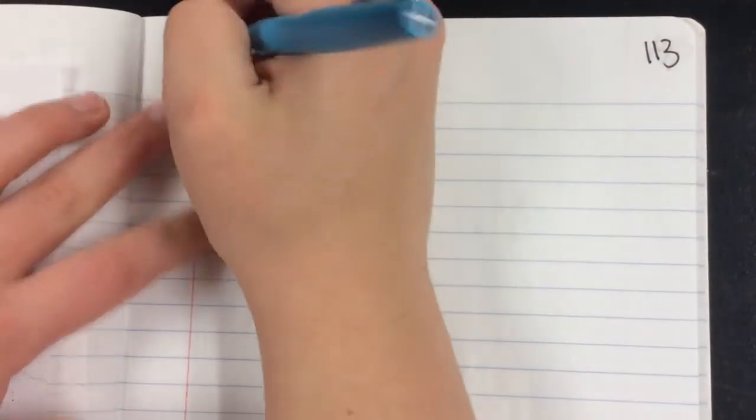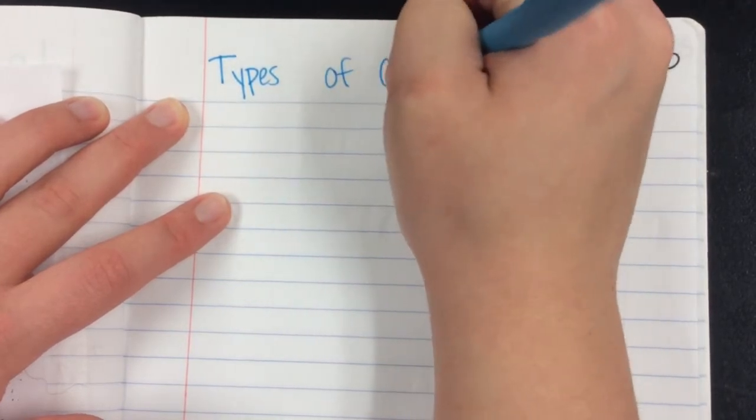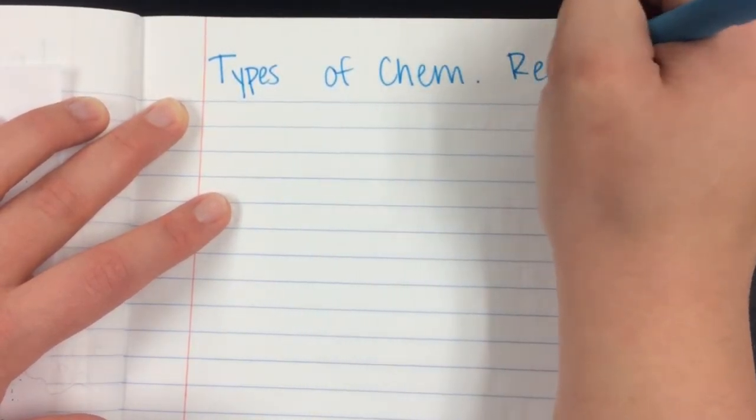These notes will put into writing all of our different types of chemical reactions. So please title your page Types of Chemical Reactions.